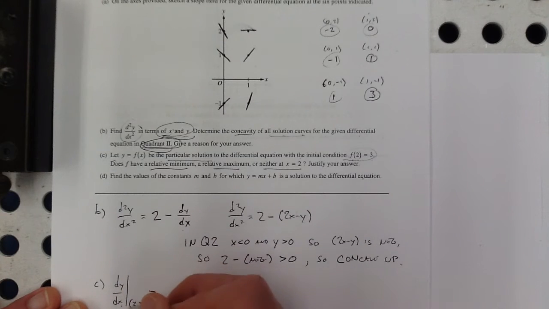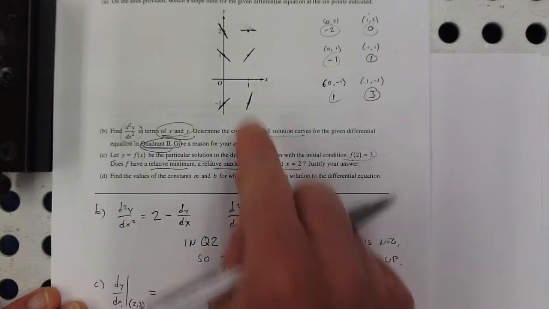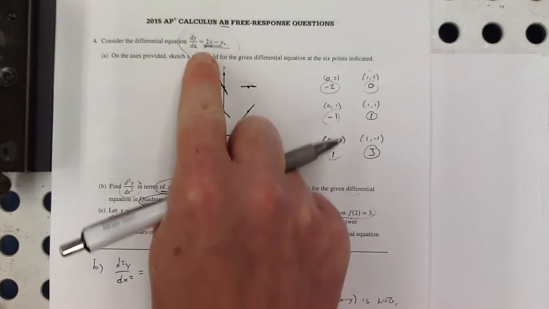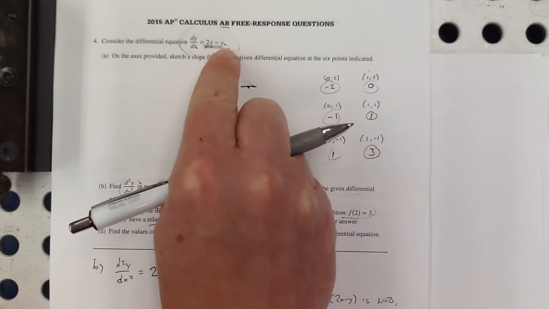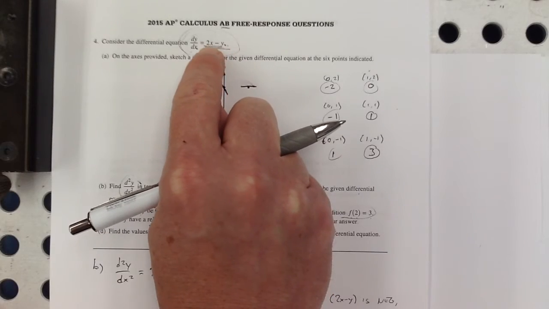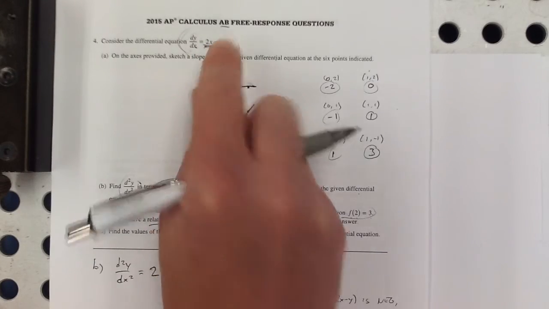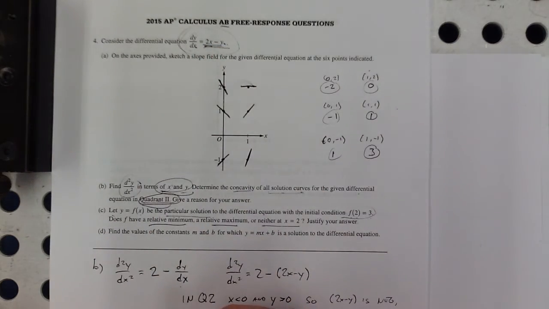So what's dy/dx at the point (2, 3)? Well, the slope at the point (2, 3), plug in there, 2 minus 3 is equal to negative 1. Right?